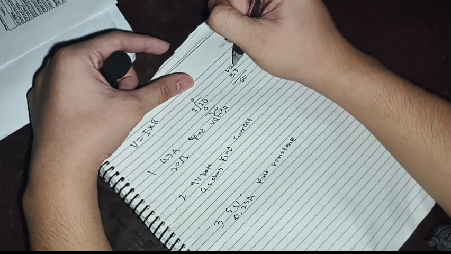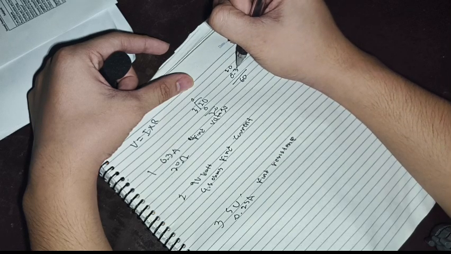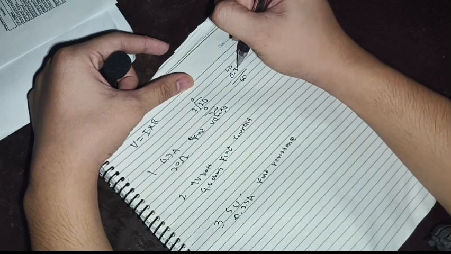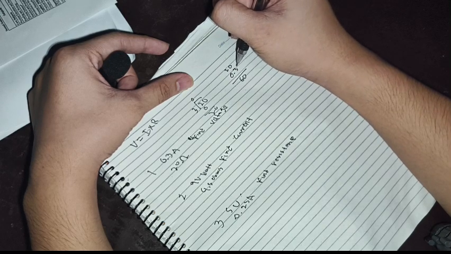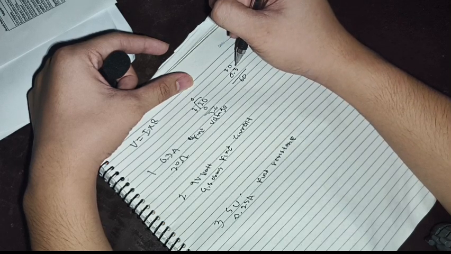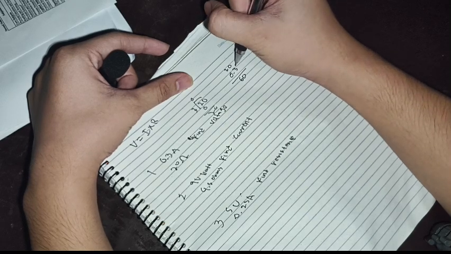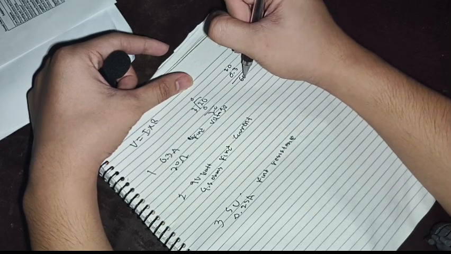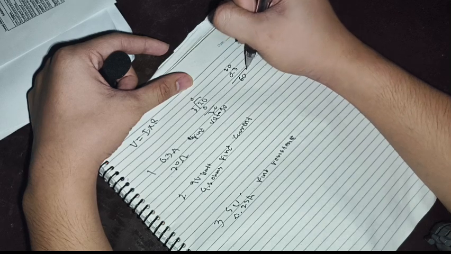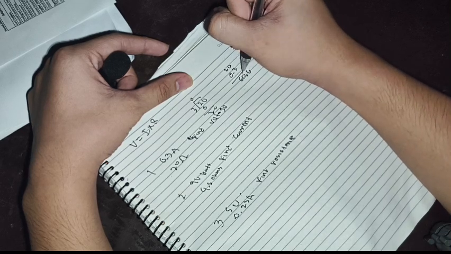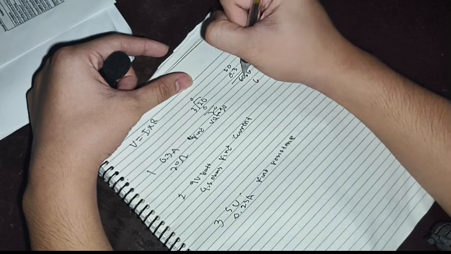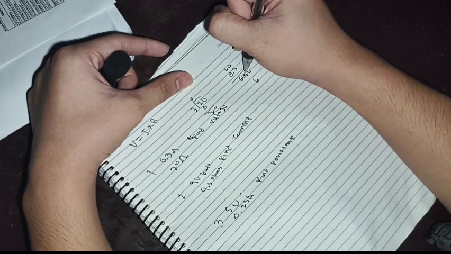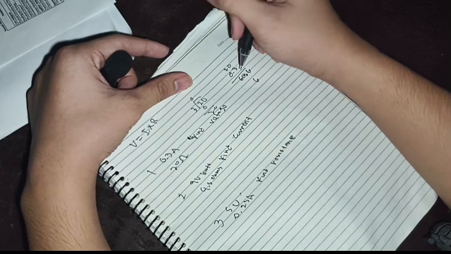60. Since this is on decimals, it's on the first decimal, we're just gonna move this 6 one place backward, so it's gonna be 6, because that's how it works.